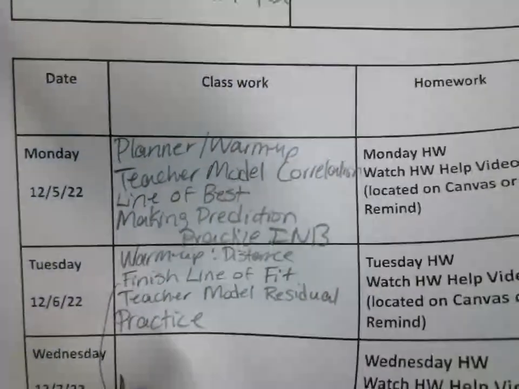Okay, let's look. We're going to cross out the warm up for today. So what's today? Wednesday. Please cross out the warm up for today. We're doing distance. Let's write our homework down in our planner, please.